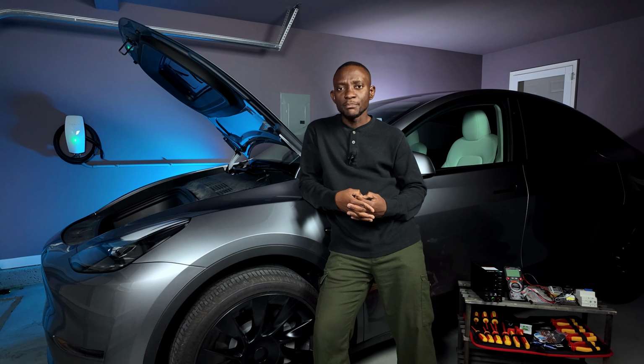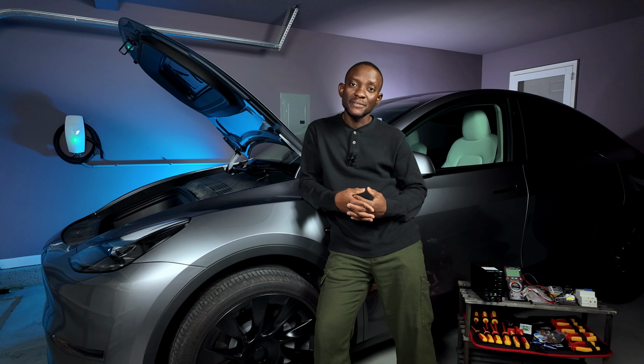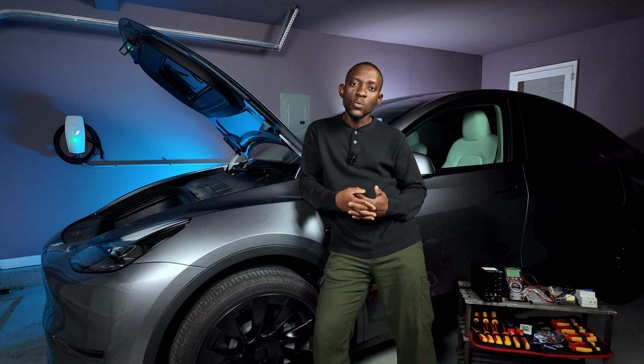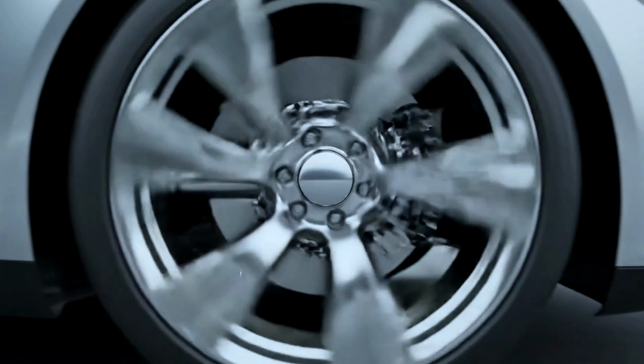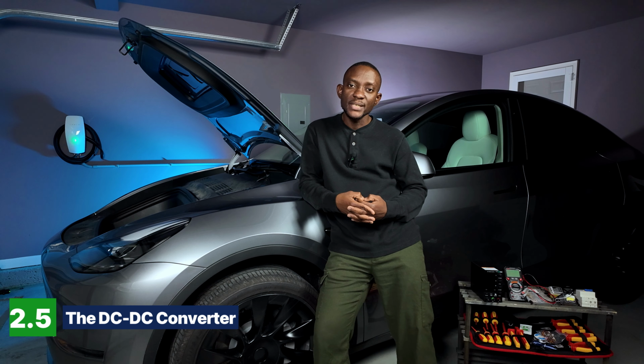Let's talk about the electric motor. So in a traditional gas car, we have engines. In an electric vehicle, we also have an engine, but it is a motor actually. And that motor runs on AC power. So once the inverter sends the AC power to the electric motor, it spins and then turns the wheels, which allows the car to move forward. So the electric motor's role is to turn the wheels. Simple.